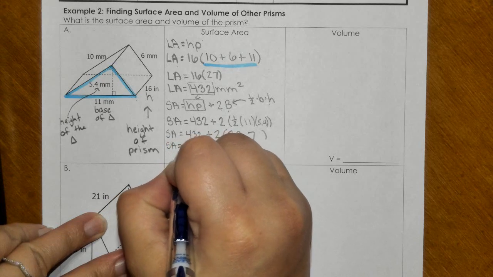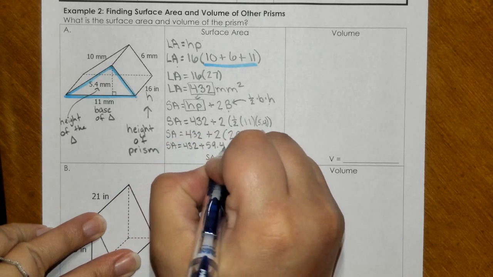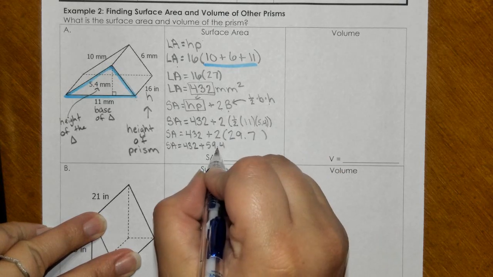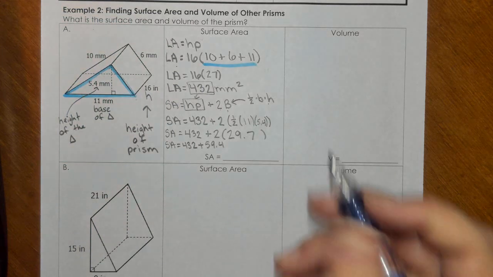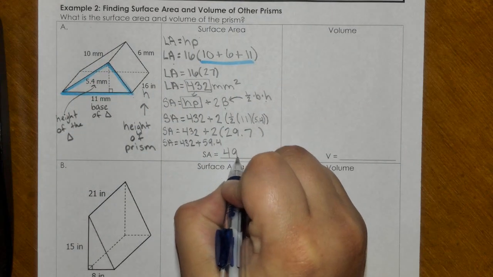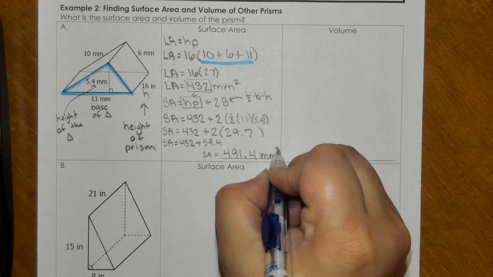And this gives me 59.4 if I multiply that. And if I add that to the lateral area, 432, we get 491.4 millimeters squared.